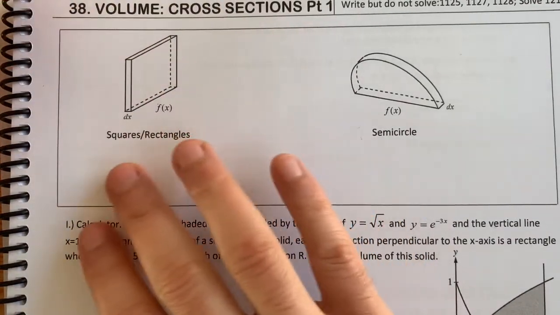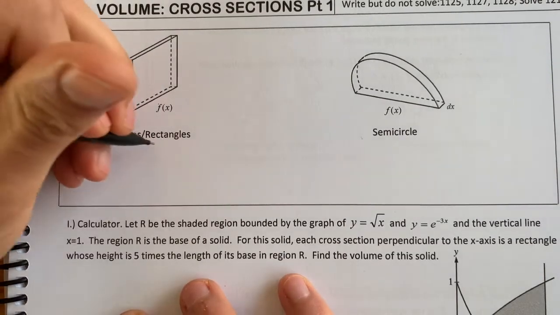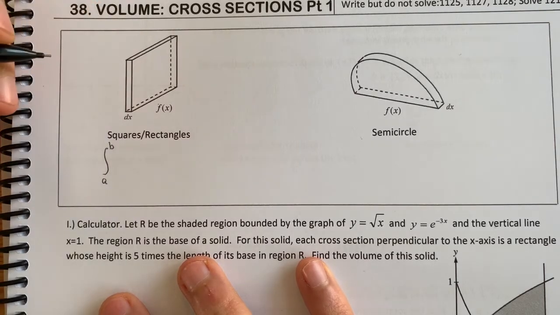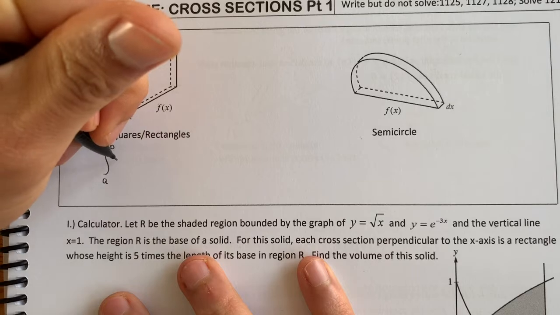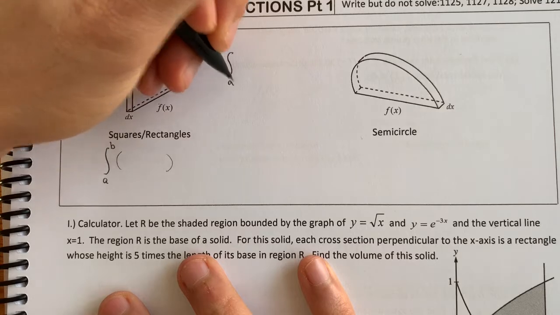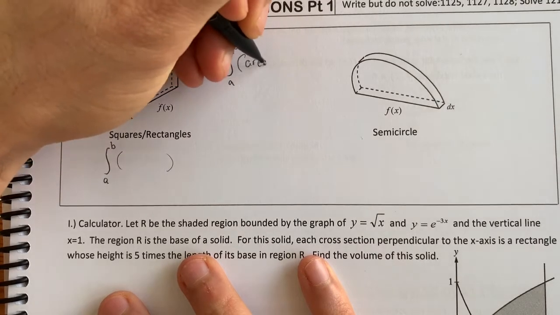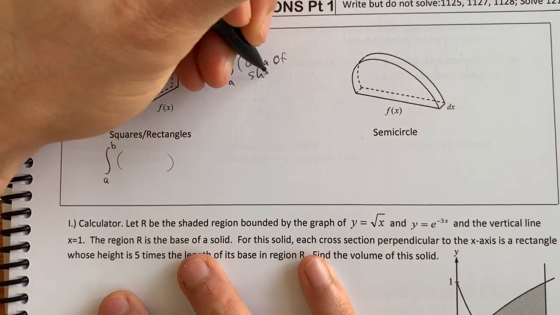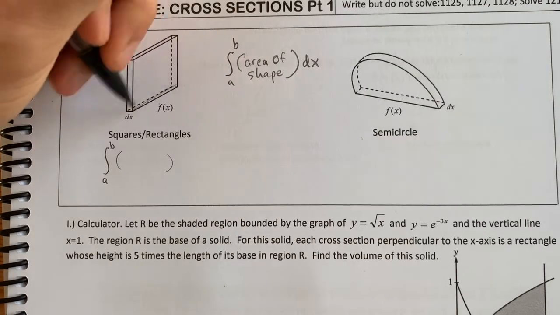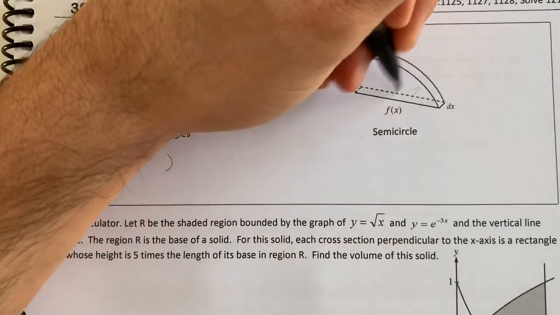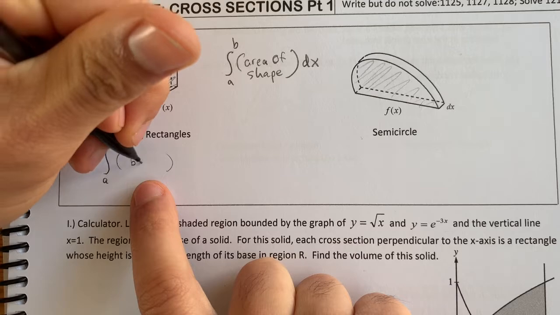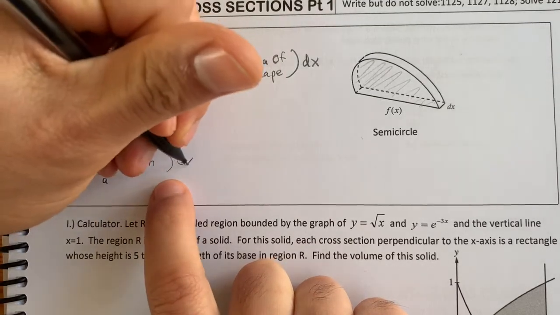So let's just pretend I was to do this problem if it was a square or a rectangle. I would have an integral to find all of them. And for a square or a rectangle, we have to do base times height. Overall, the idea is you would find the area of the shape times the thickness to make volume. So whatever shape they say, the area formula of that shape, or the area of a semicircle, goes in. For a square, base times height would be the area of the shape, and then times dx.